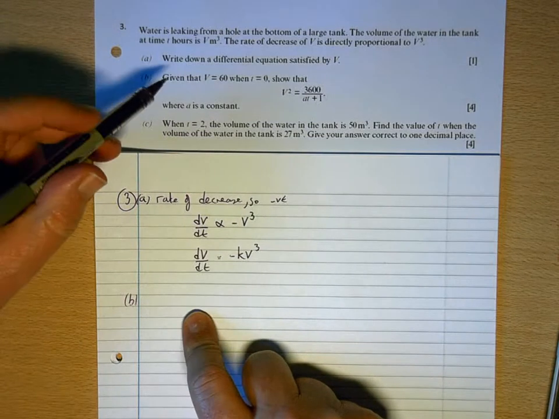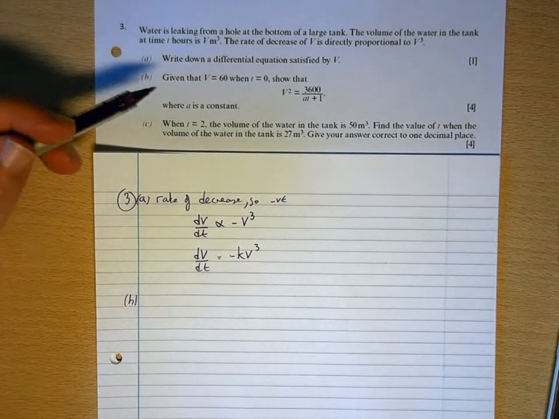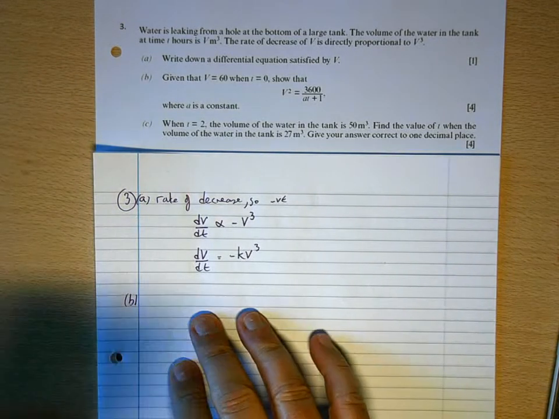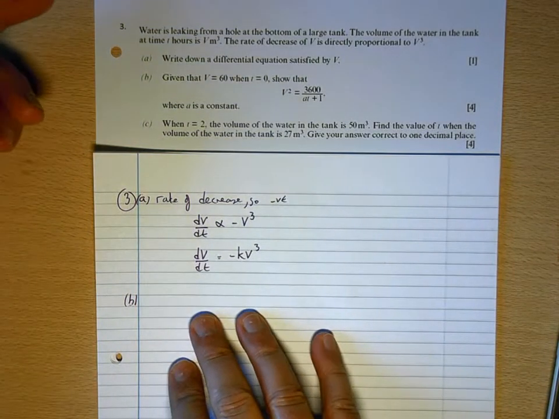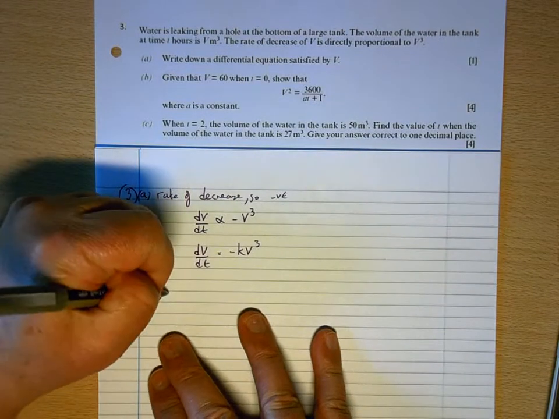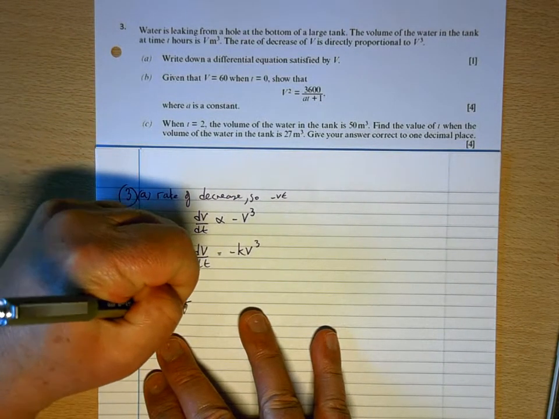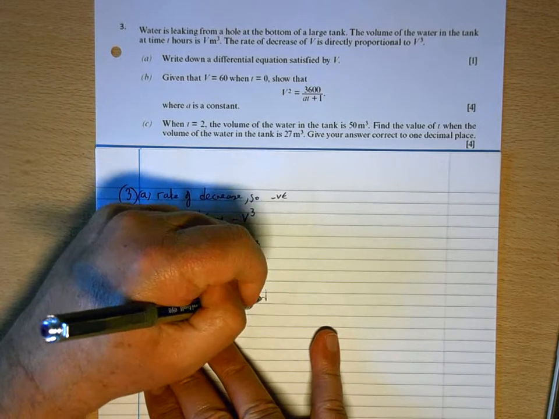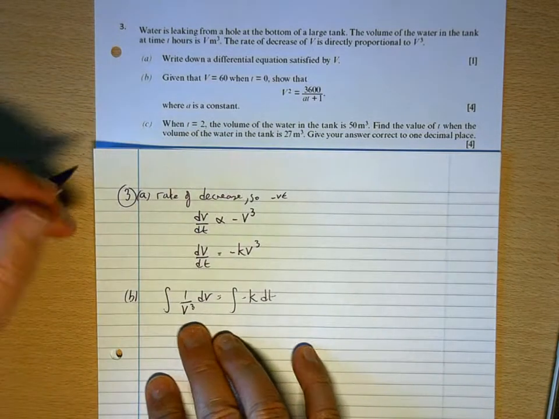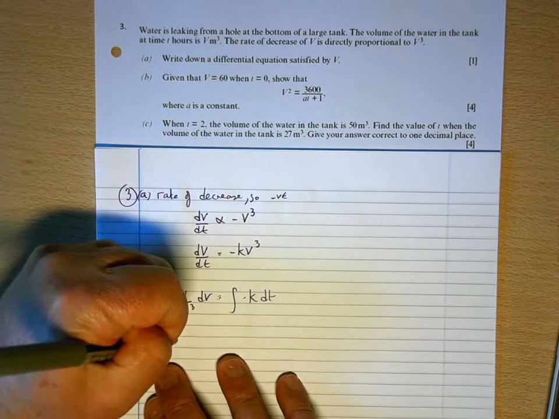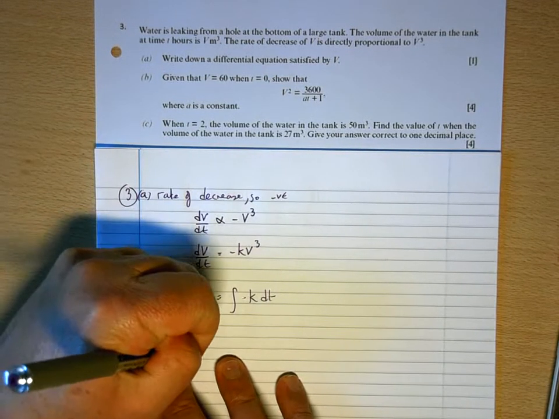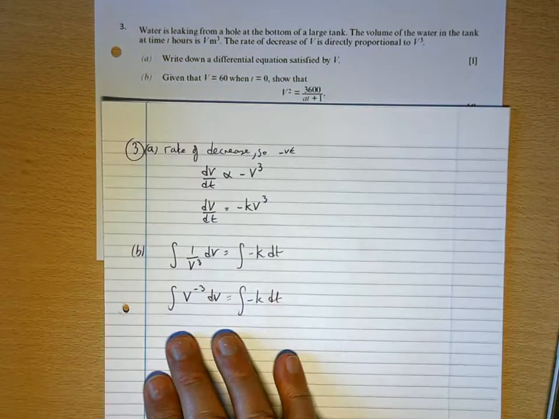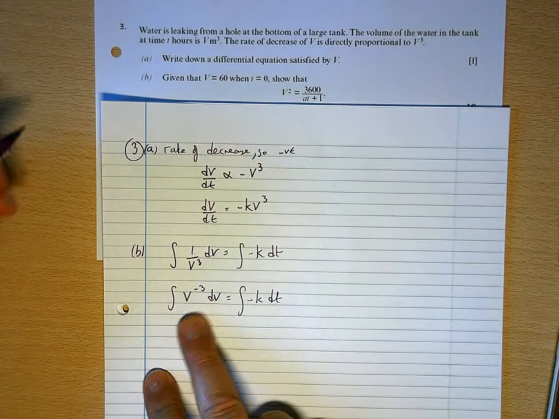Part B. Given that V is 60 when t is 0, show that V squared equals that, where A is a constant. This is very similar to question 1, I think. Separate the variables. Pop it into index form. It's not ln. Integrate, add 1, I get minus 2.